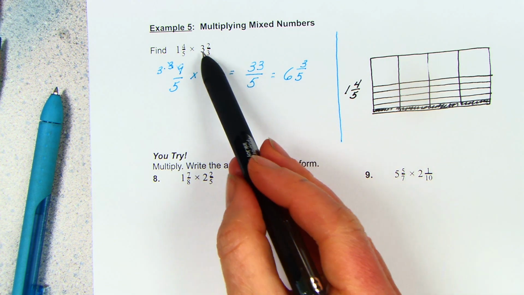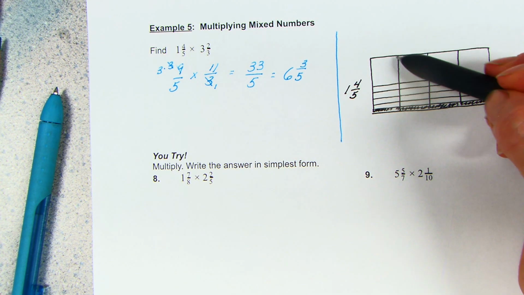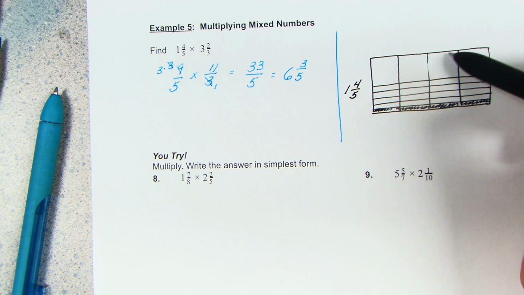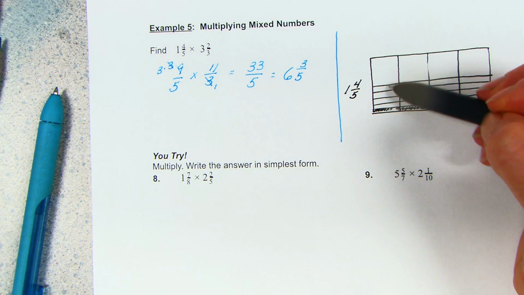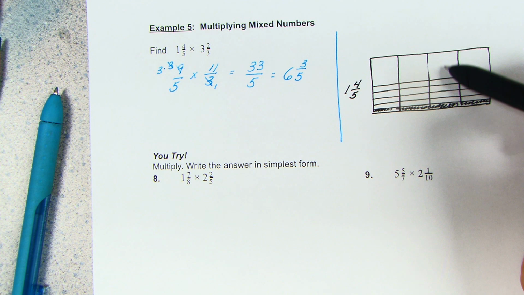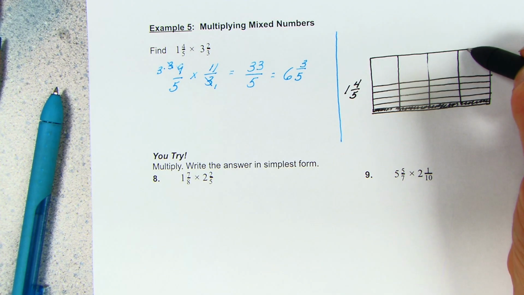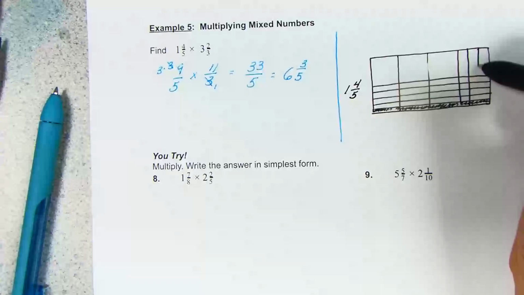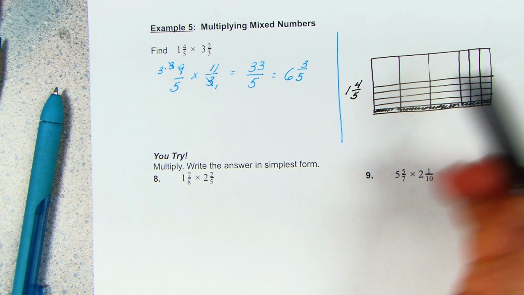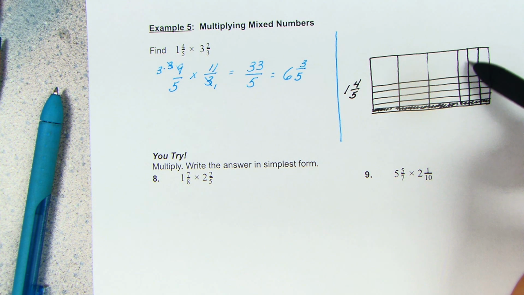And then this way is 3 and 2/3. So I've got 1, 2, 3. And then this space is going to be divided into thirds. And notice I had to draw the whole line, okay?